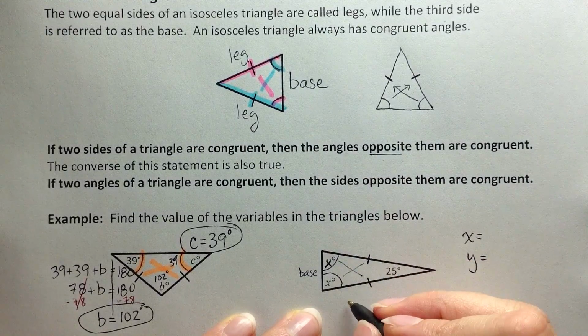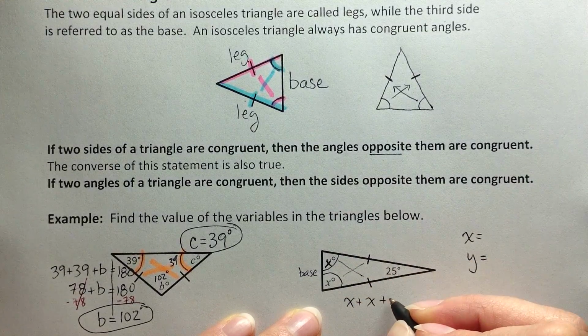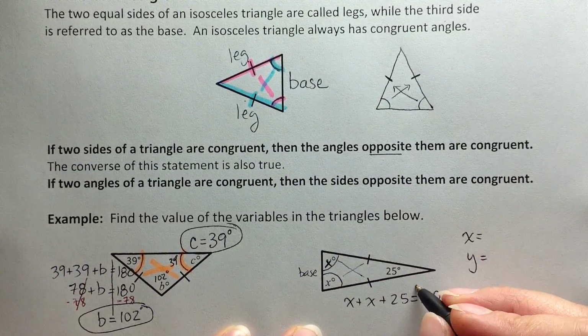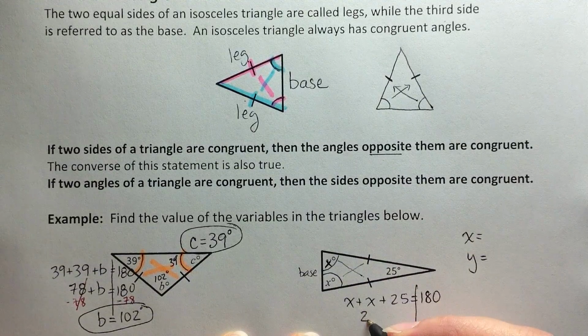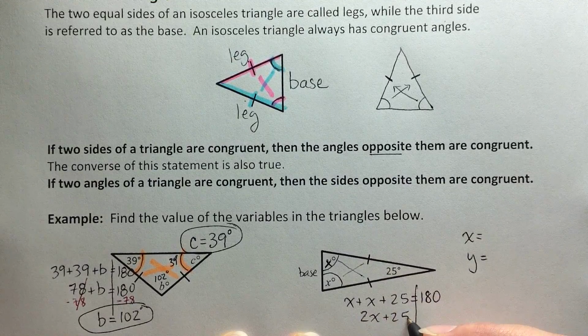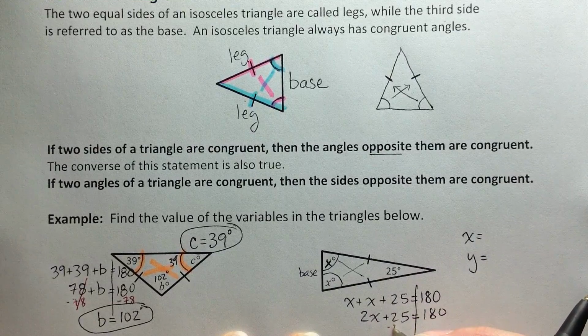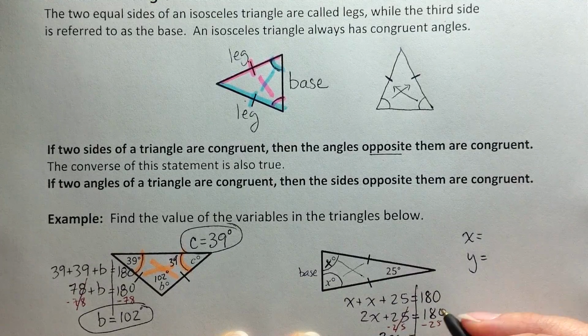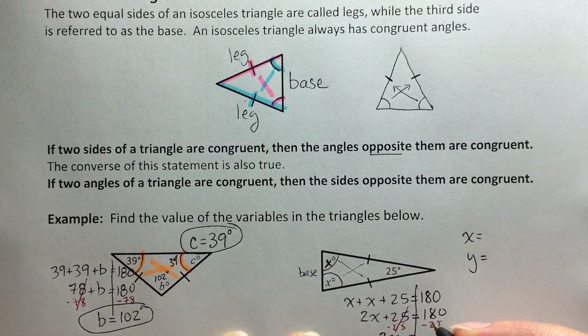So then when I go to set this up, I've got x plus x plus 25 equals 180. And then x and x, that's going to be 2x. I'm going to subtract my 25. It's going to be 2x equals 155, 5, 6, 7, yep.